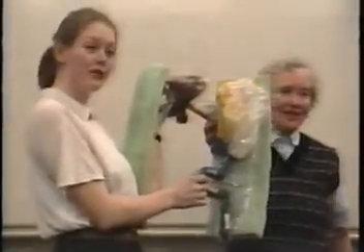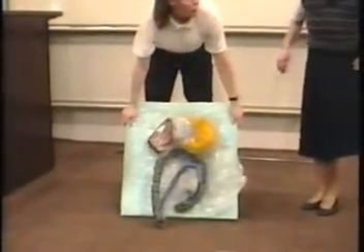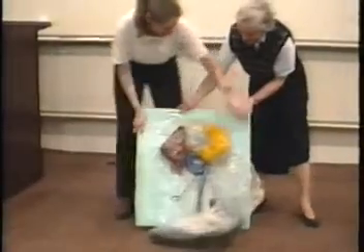Has anyone got any questions so far? Good. Looking at here is the posterior abdominal wall.